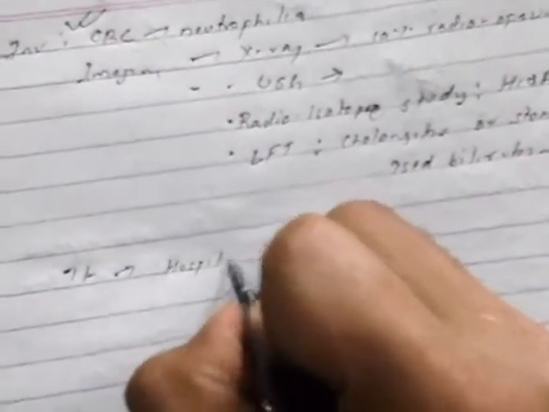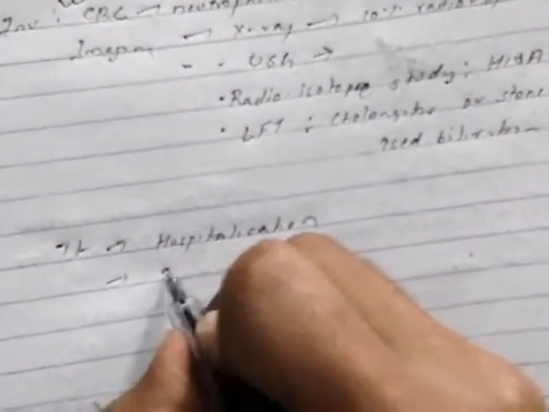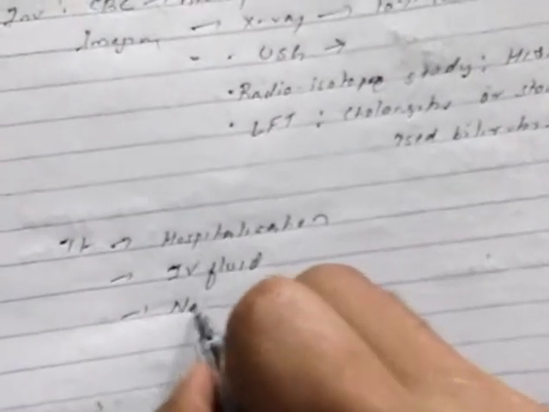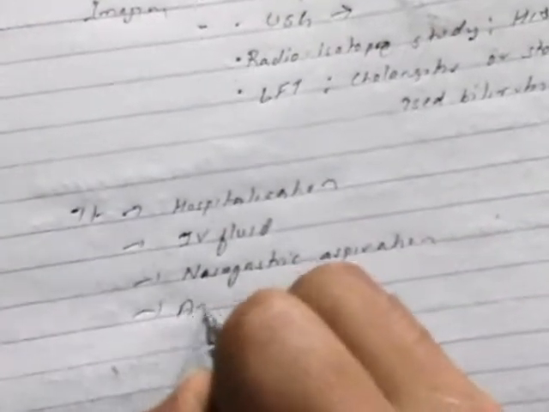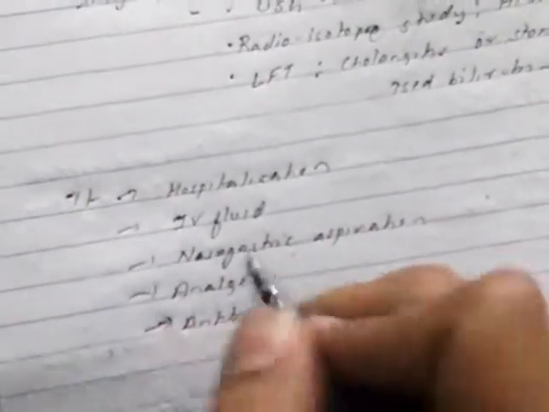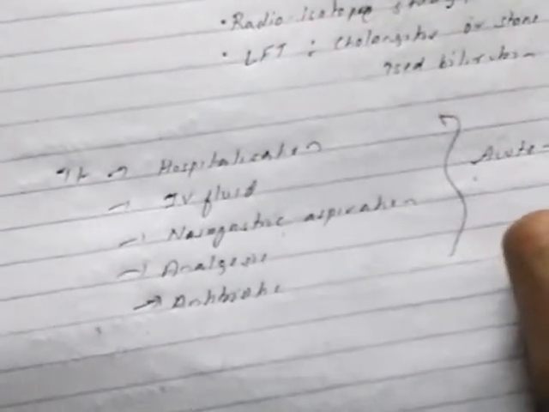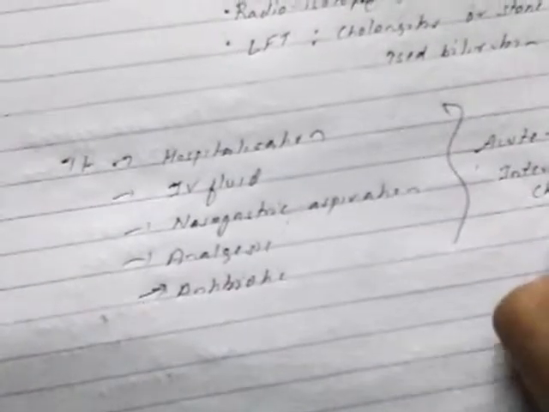Now talking about the treatment. First of all, hospitalization is done, and medical management is given: nasogastric aspiration, IV fluid, analgesic and antibiotic. Mostly by this the acute condition will subside, and then we can go for interval cholecystectomy.